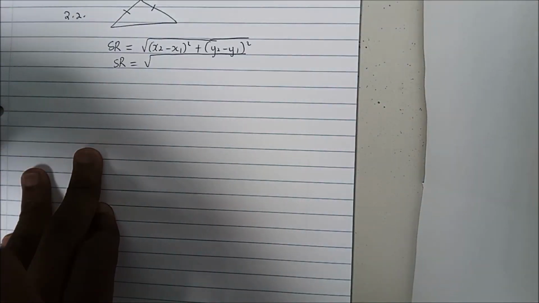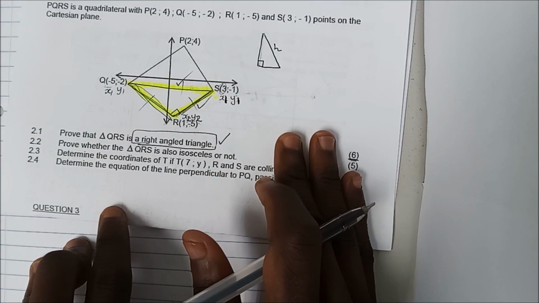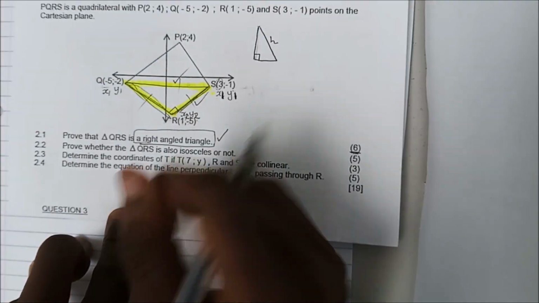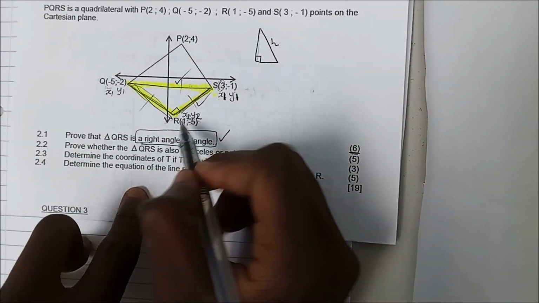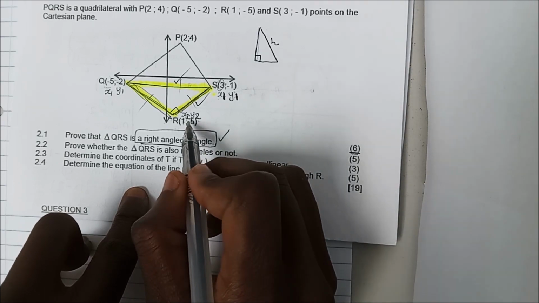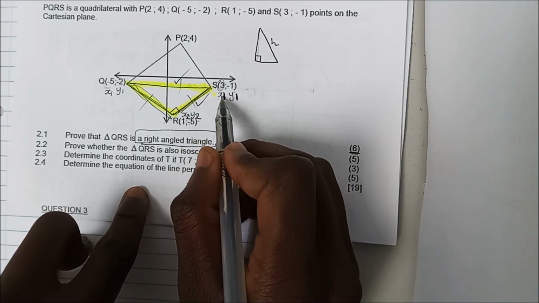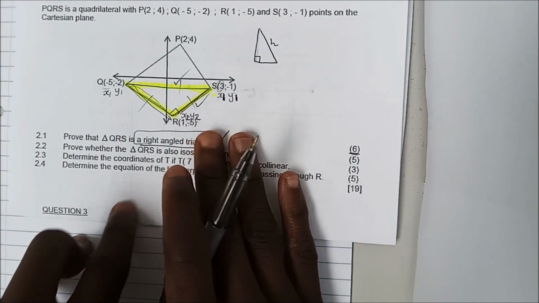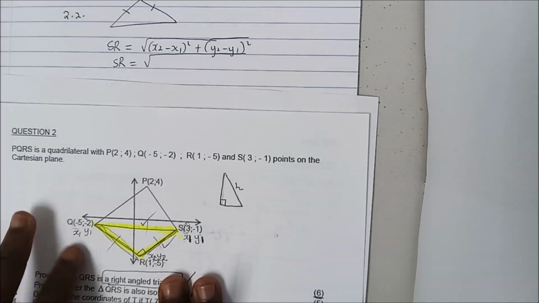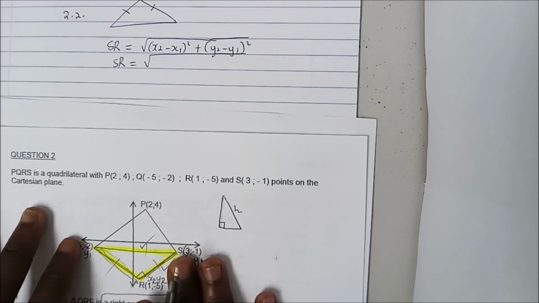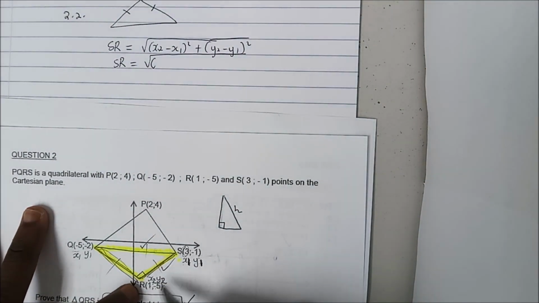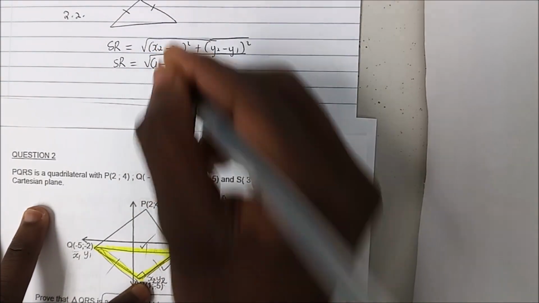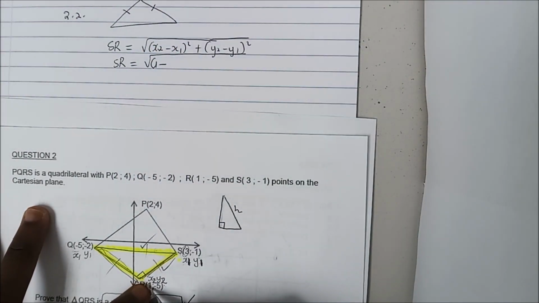So let's see the naming. We did some naming earlier, so we need to use the same naming. So now we need SR. You see the naming is correct. We have x2, y2, and then we have x1, y1. We can use the same naming. So now what are we going to substitute for x2? If you look at SR, our x2 was 1. So we have 1 minus, and then what is our x1?